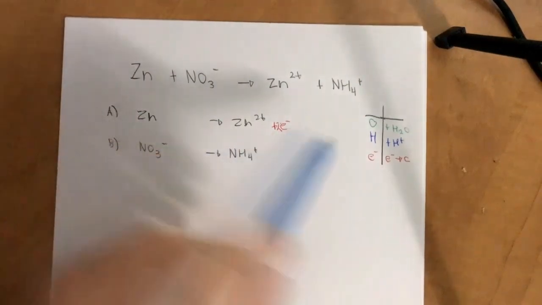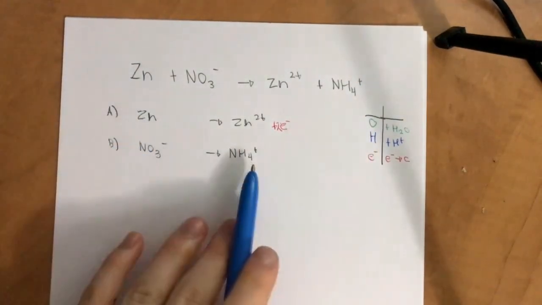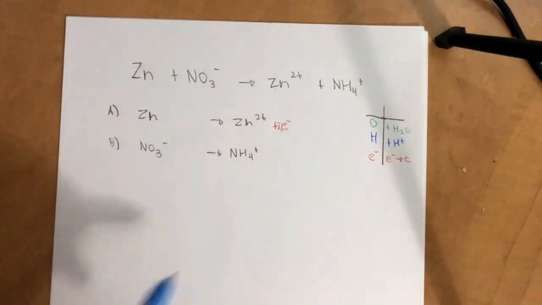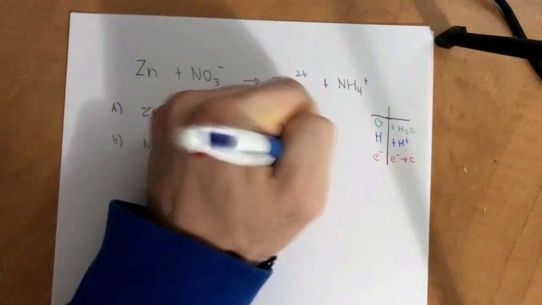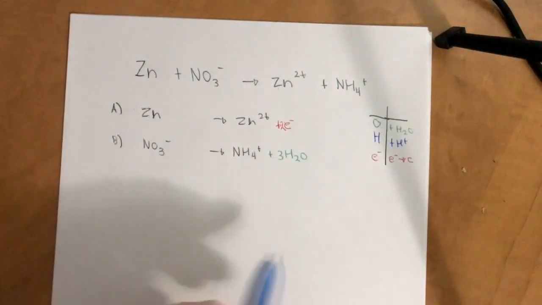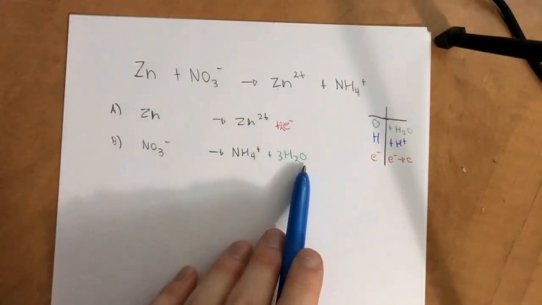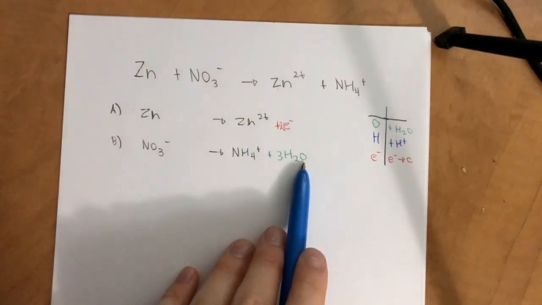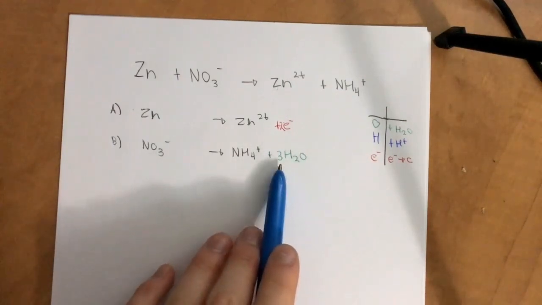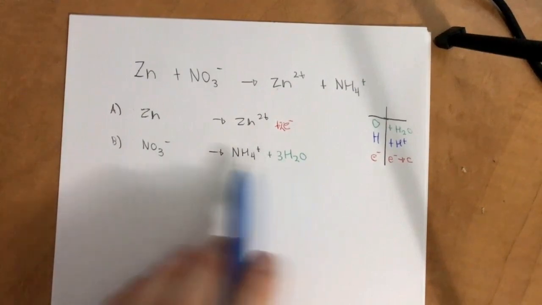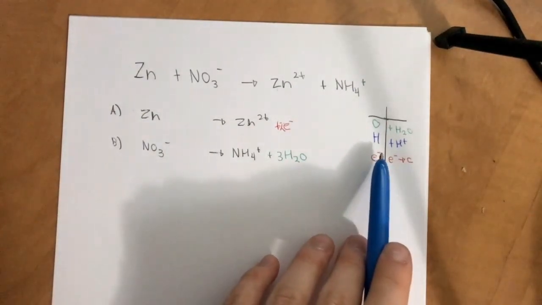Now again, looking at our oxygens first, we see that the left side has 3 oxygens and the right side has 0. So in order to balance that out, we're going to add 3 H2Os to make it even. And you can see how that balances, because if we have 3 O's on the left side, by adding 3 H2Os, we also add 3 O's on the right side. However, be careful, because by adding the 3 H2Os, you're also adding 6 hydrogens, along with the other 4 on this side, which we will balance out right now.